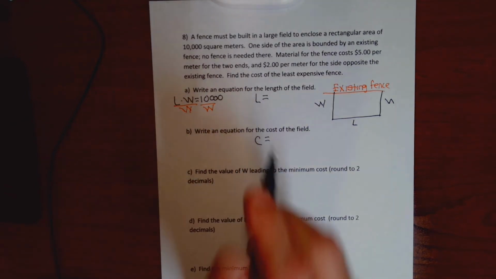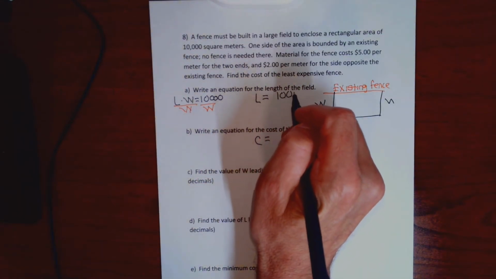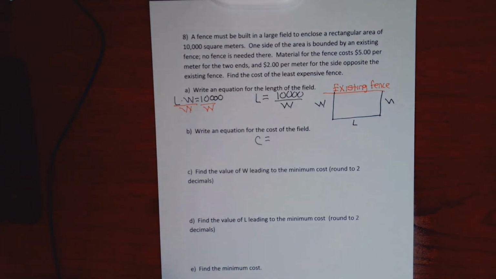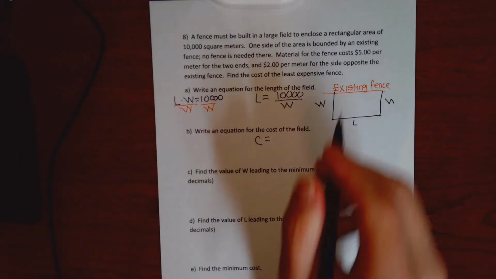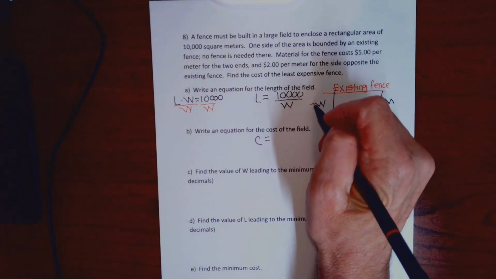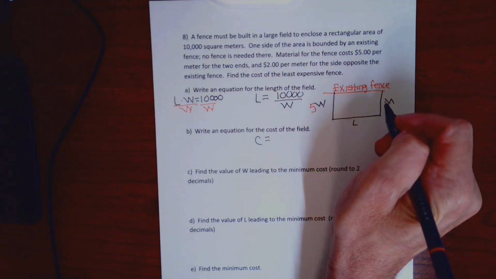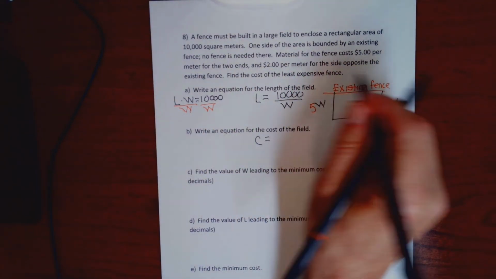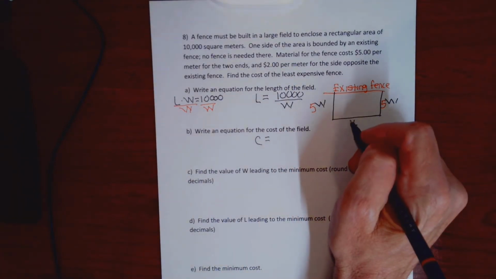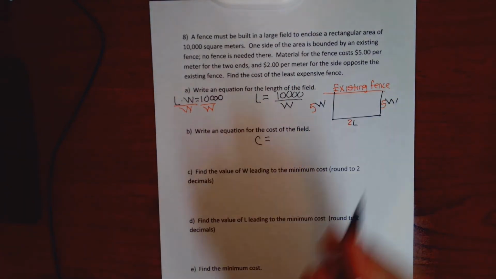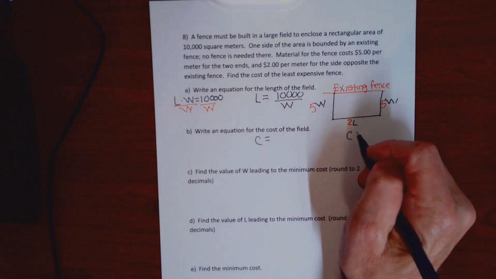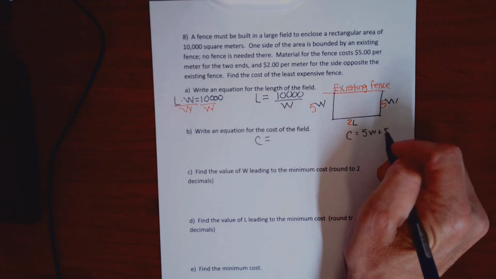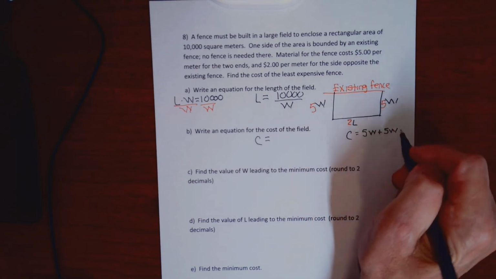I'm going to get the length is 10,000 over W. My goal is to minimize the cost. The sides for the 2 ends are $5 a meter. This side is $5 a meter. And the side that's opposite the existing fence is only $2 per meter. So the cost is going to be this side, which is $5 times its length, that side, which is $5 times its length, and then this side, which is $2 times its length.